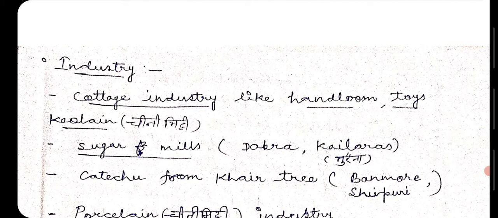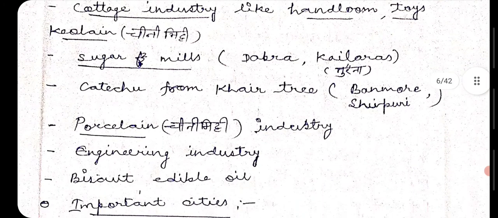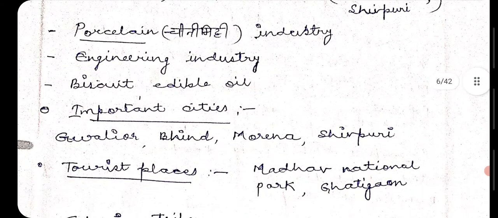Sugar mills in Dabra and Calaris, Morena. Cathu from Khair tree factories in Banmur, Shivpuri, Morena. Then there is the porcelain industry, which means chini ki mitti, and engineering industry, for example Malanpur industrial area. Biscuit, edible oil. Important cities are Gwalior, Bhind, Morena, Shivpuri.